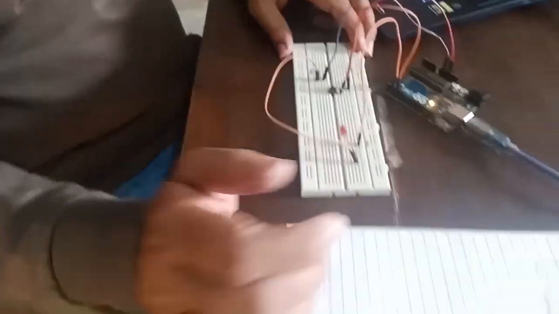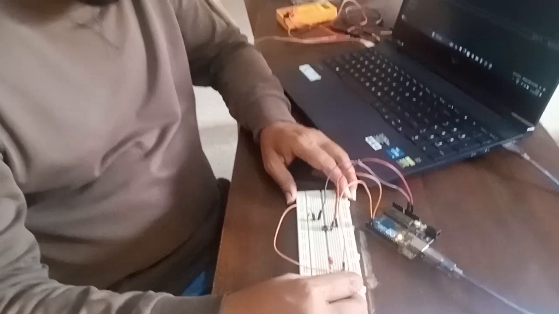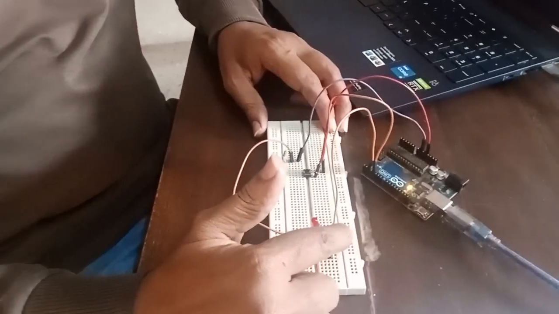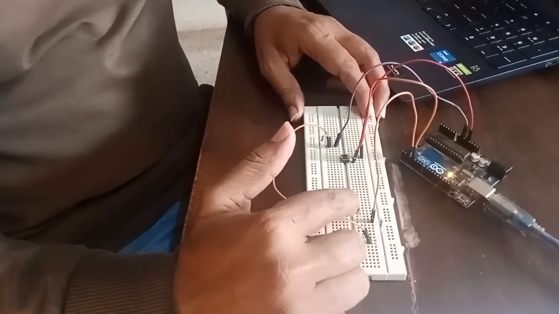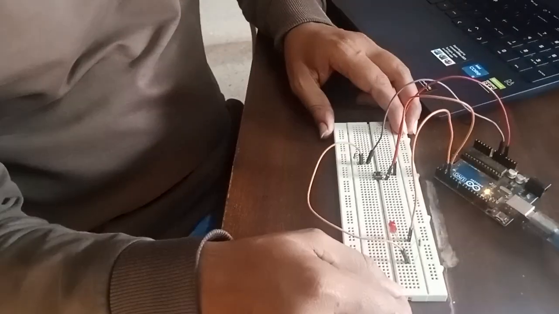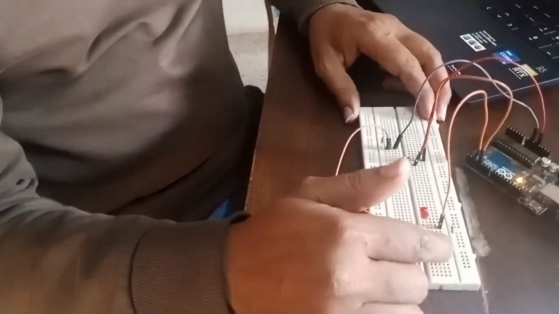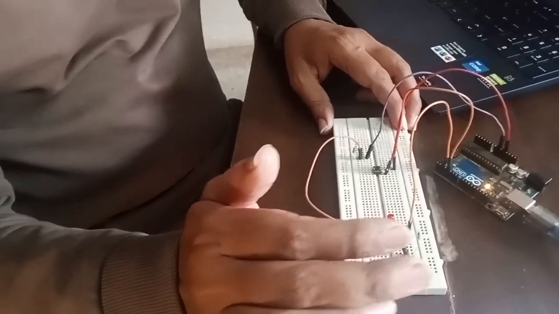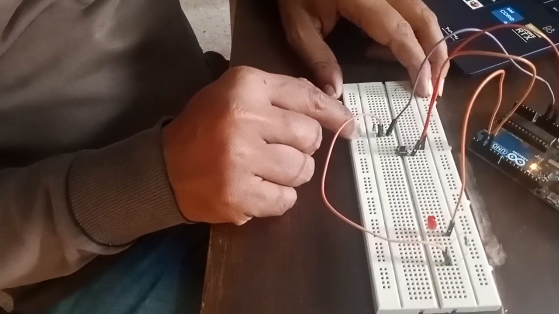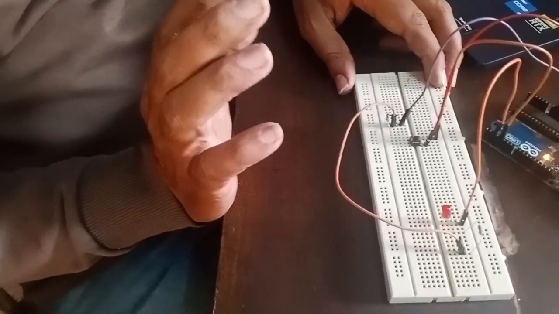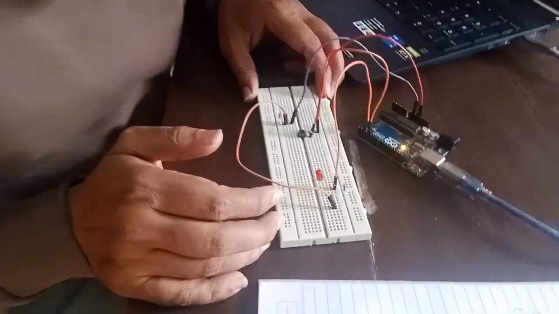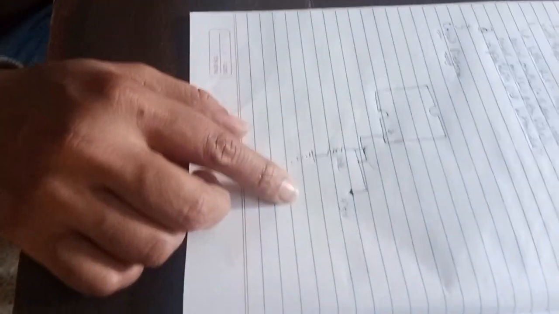So here the things that we are using are a resistor of 10K and a resistor of 330 ohm. At the LED junction we are using a 330 ohm resistor, and at the push button junction we are using a 10K ohm resistor.